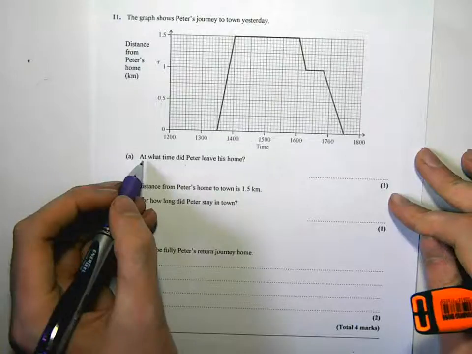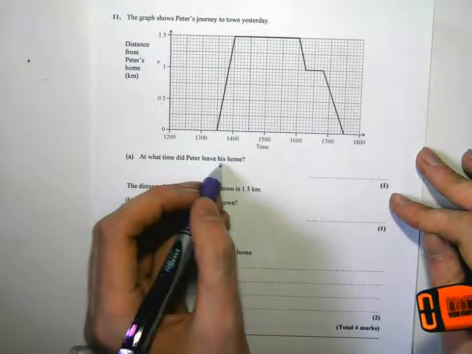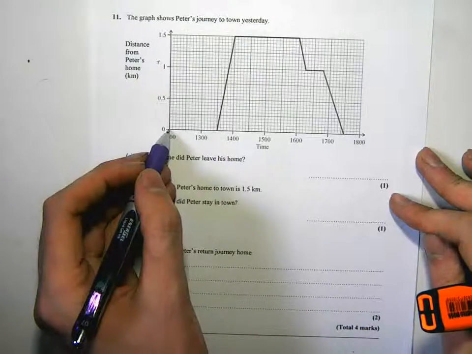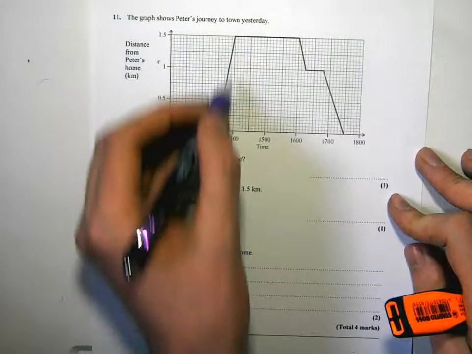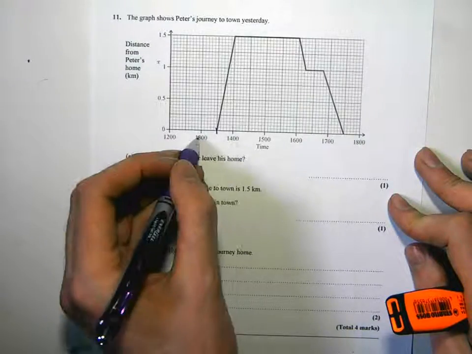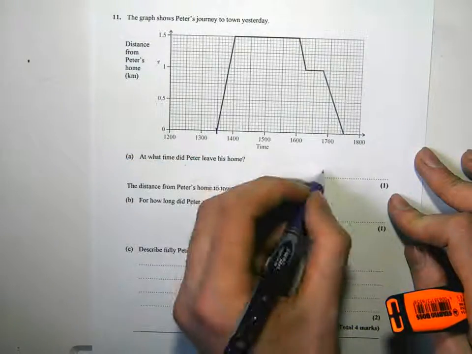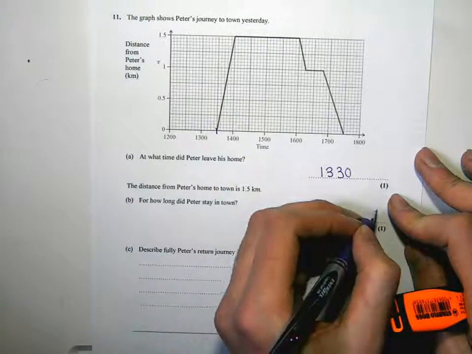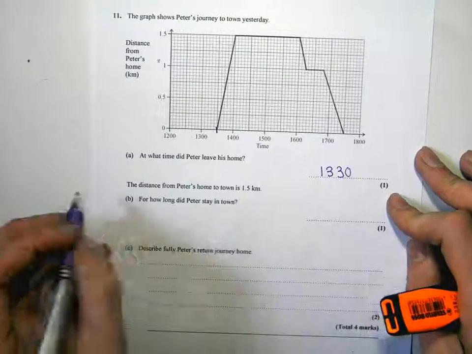So it says, what time did Peter leave his home? So here, he was 0 away from home, so he was at home, and then he started going somewhere. So he left home there. So it's halfway between 1 o'clock and 2 o'clock here. So that's 13:30. So 1:30 he left home.